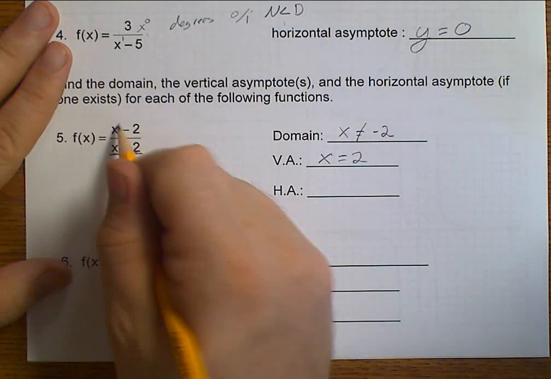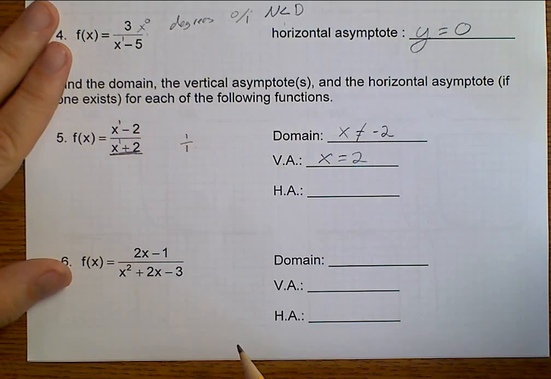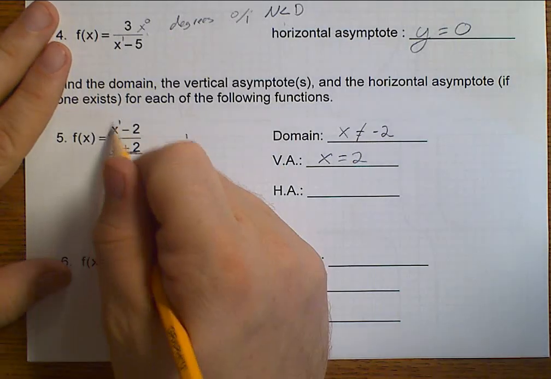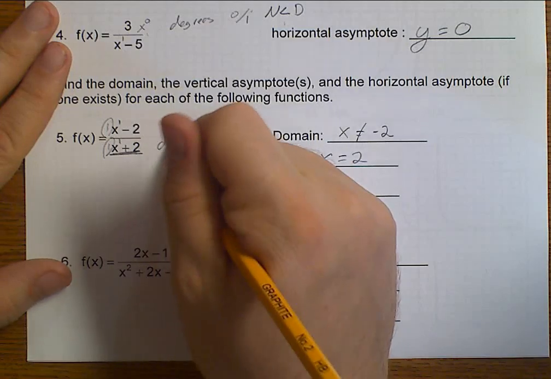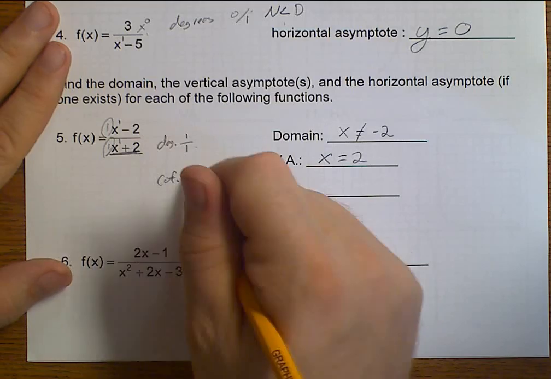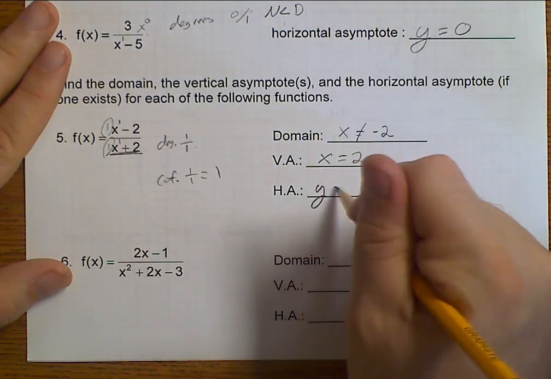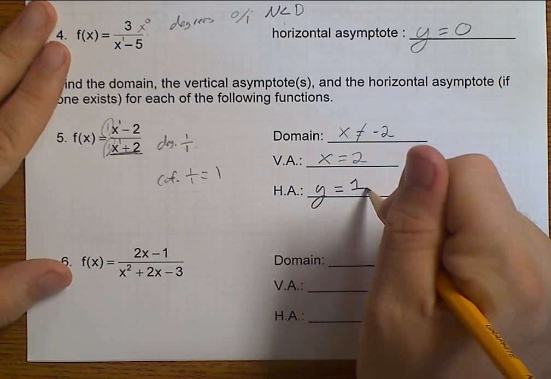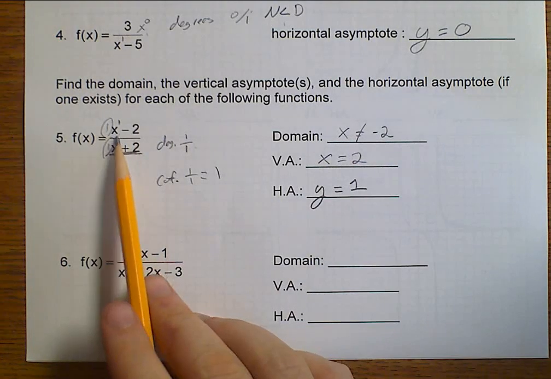Our degrees are 1 and 1. So our coefficients are 1 and 1, which equals 1. So my horizontal asymptote is at y equals 1. The degrees were the same, so I needed to look at my coefficients.